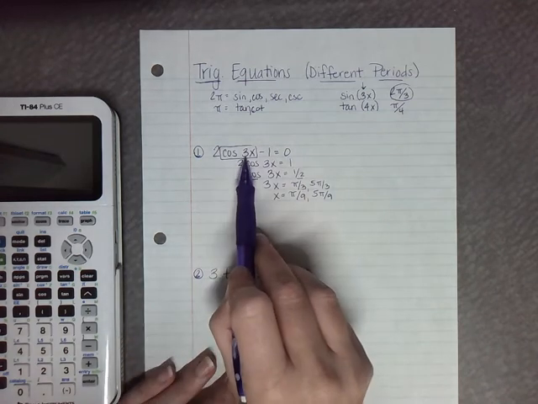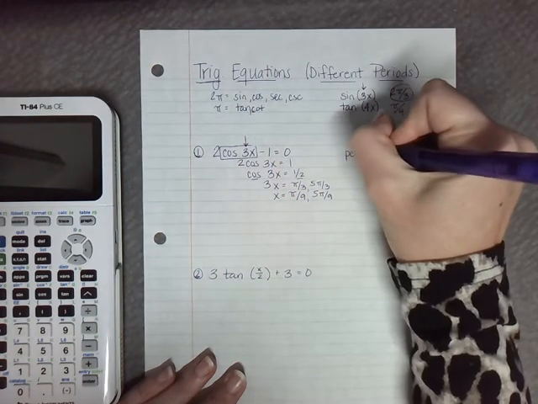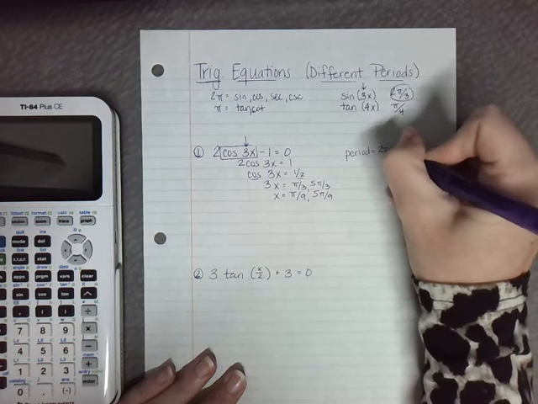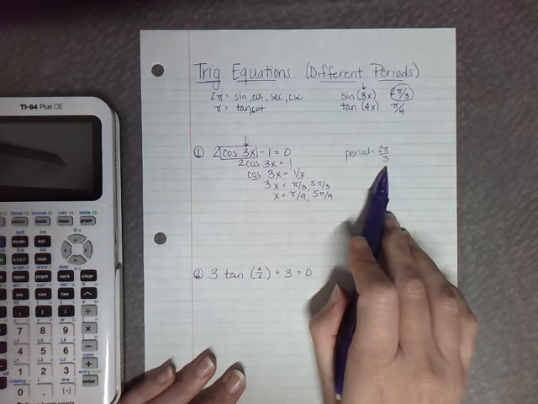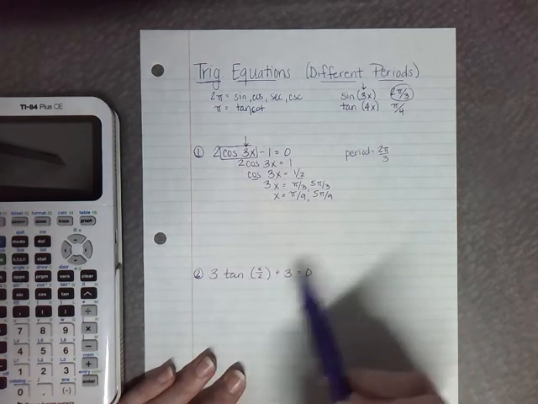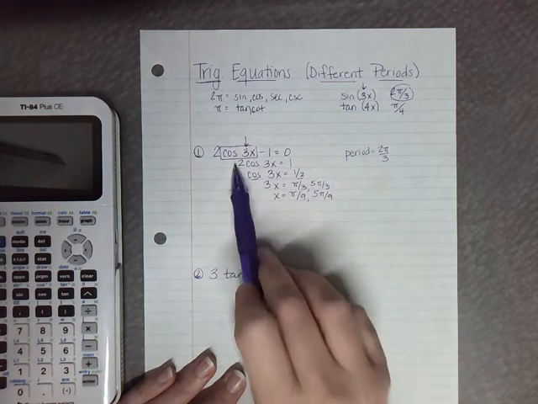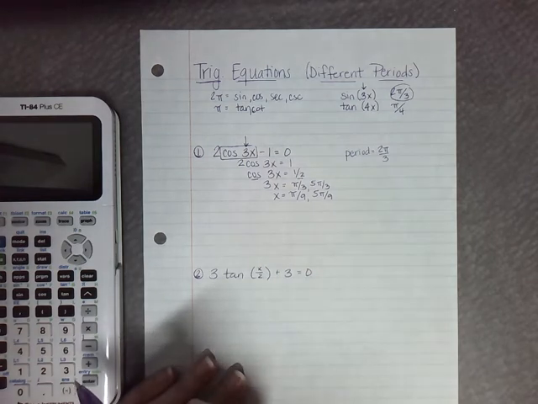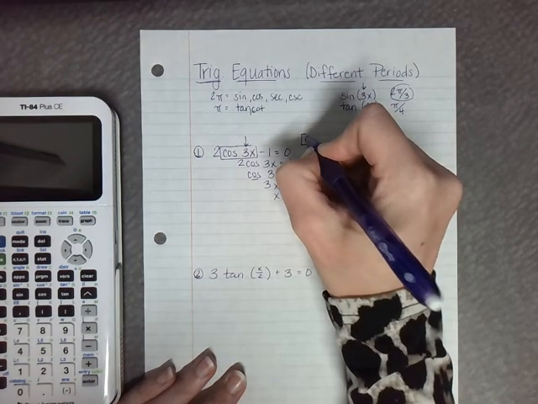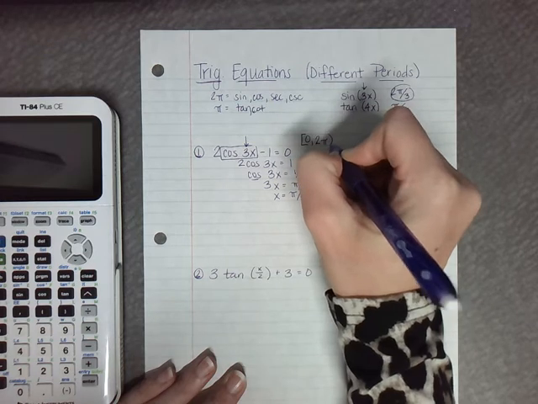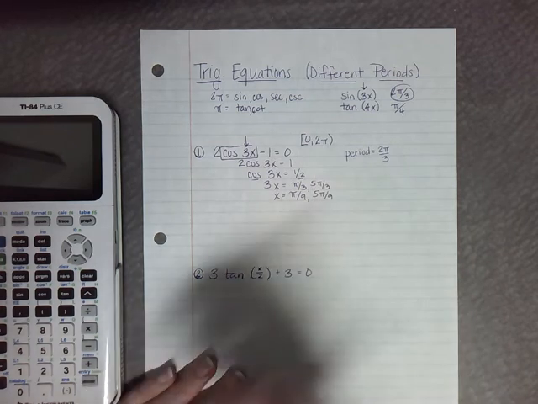Because our period is something different, we need to figure out what that is. Our b value is a 3, so our period is going to be 2 pi thirds. That's smaller than 2 pi, which means that this equation starts to cycle over after it reaches 2 pi thirds, so it starts repeating itself faster than a normal cosine cycle, which means there's going to be more answers before we reach 2 pi. Remember, most of the time you're going to be told to find answers on the interval from 0 to 2 pi. So when your period is smaller than 2 pi, we've got more answers to find.